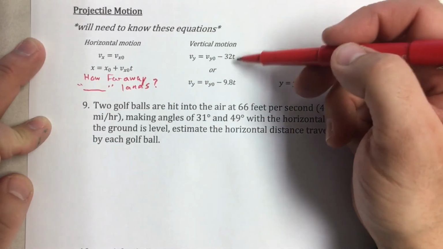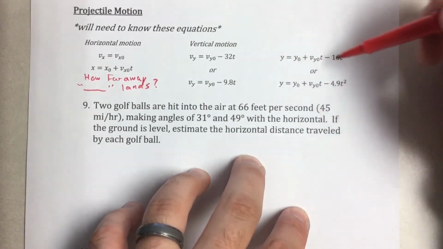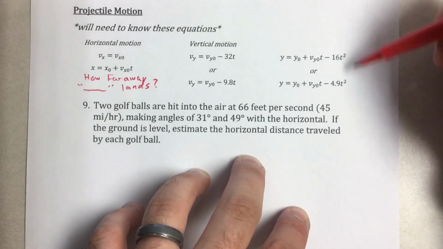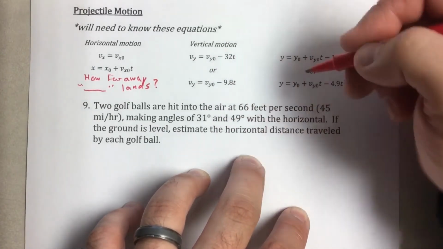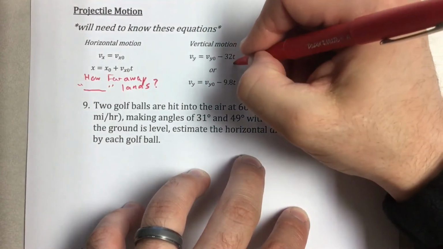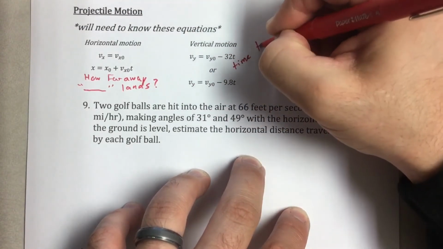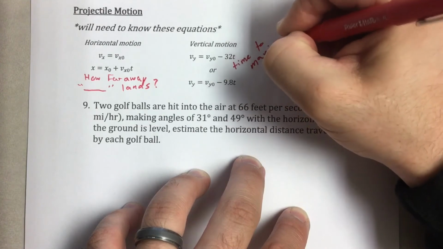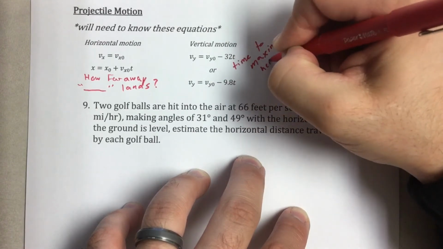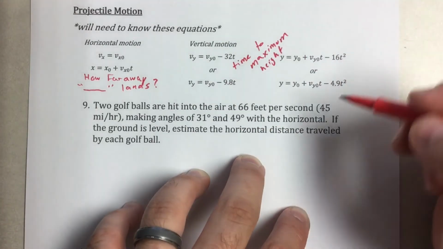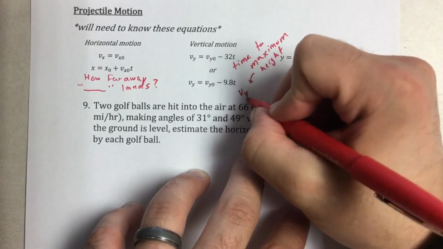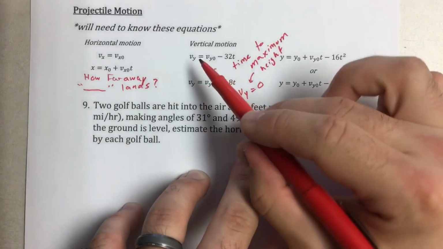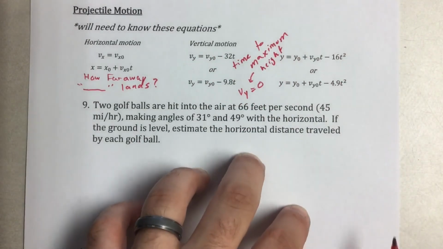So then the vertical motion, we have velocity equations and we have the displacement, the height equations. With the velocity equations, these are going to be the main tool to use when we want the time to maximum height, because at the maximum height, v sub y is 0. So we're able to set these equations equal to 0, and it's a two-step equation.